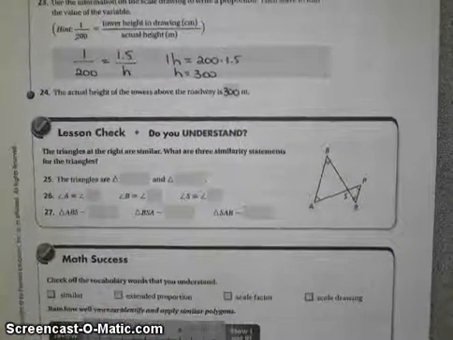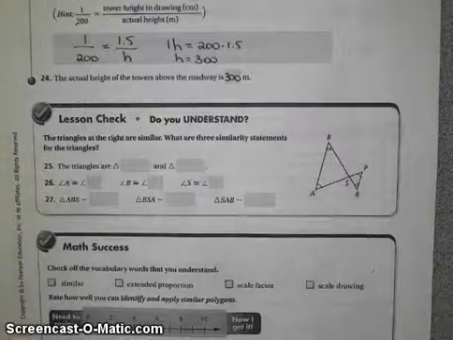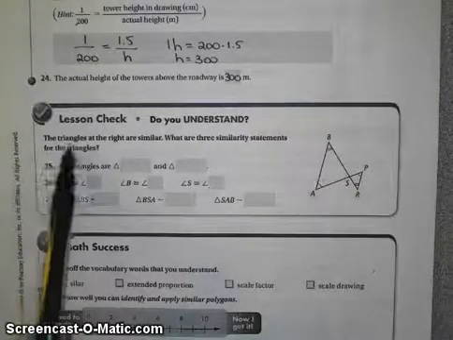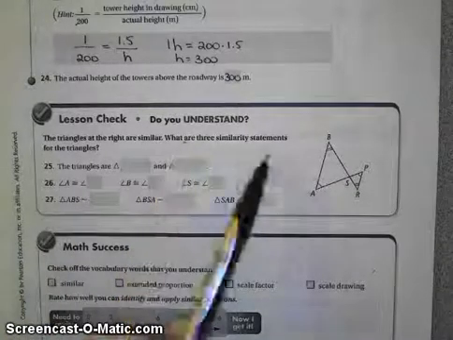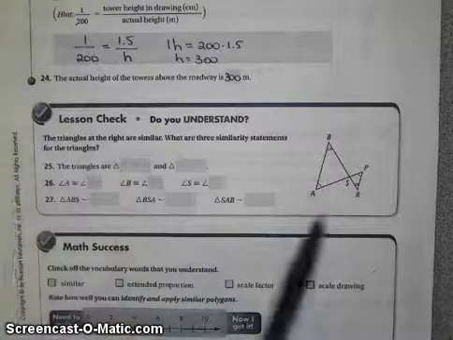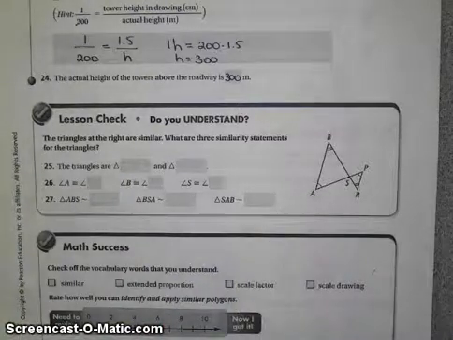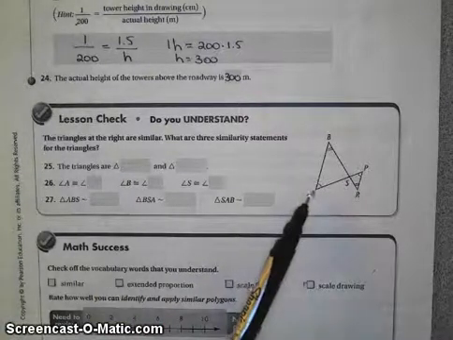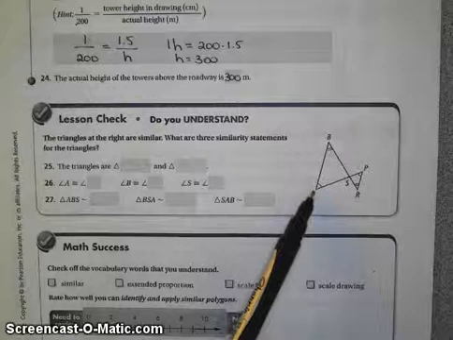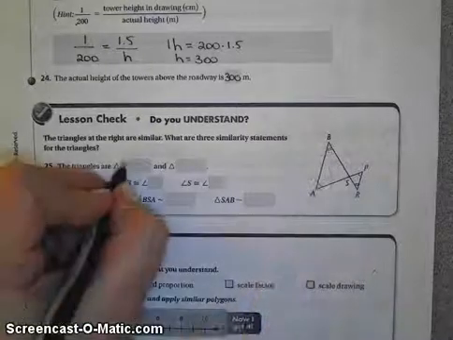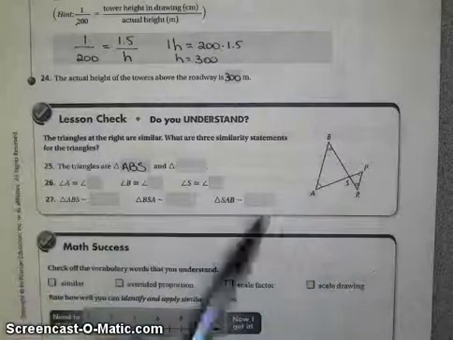So let's do a quick check of what we learned. If the triangles at the right are similar, write 3 similarity statements for the triangles. So first of all, we do this like we did with congruent triangles. The order matters. So let's say this larger triangle we'll call ABS. Look for corresponding angles.